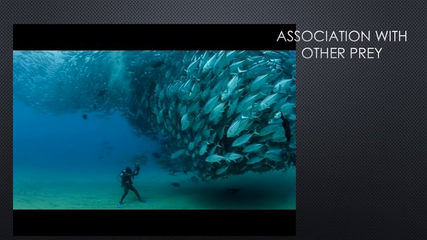Association, I can't talk today, with other prey. So a prey can make itself look much larger by associating itself with others. So there's safety in numbers, right? I look at this picture and I think I would hate to be that scuba diver because it just looks like this huge ball of fish. That is not something I would want to be a part of.